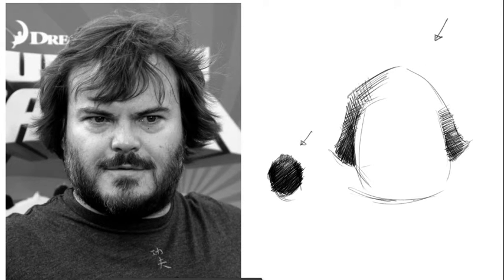So we're moving up into the top part of the form up here. And everything is going to really lighten up as you move up that way. And then back down through here into darkness.